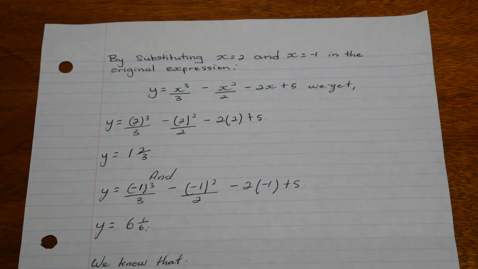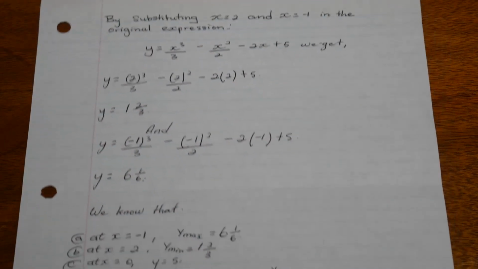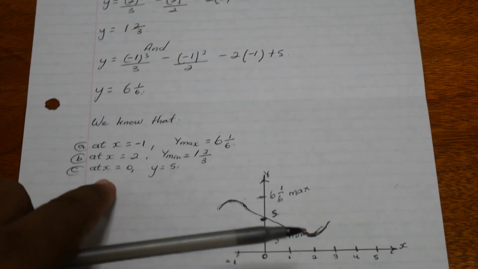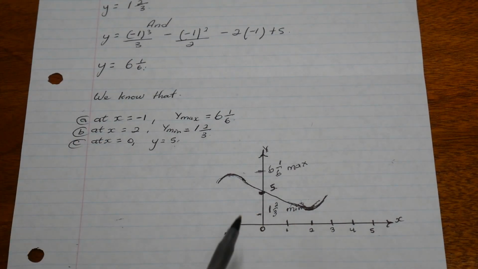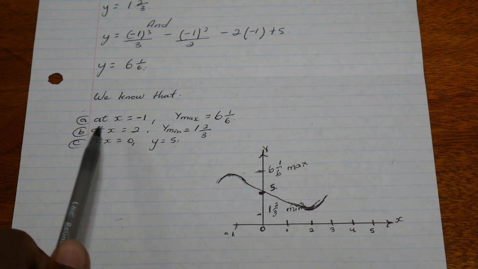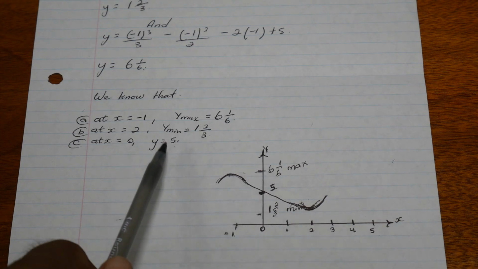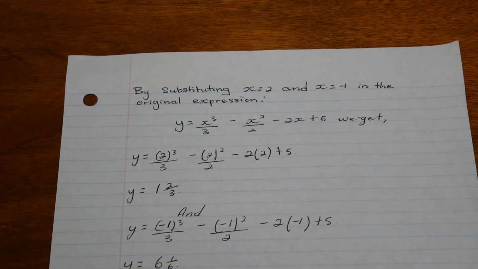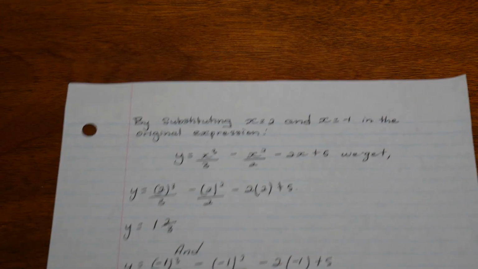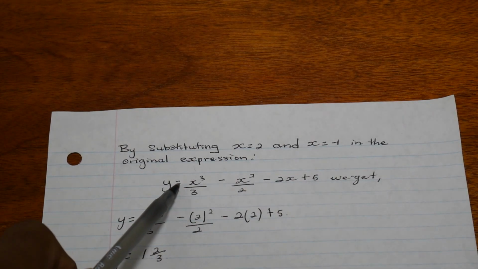So how do we find the y intercept? If we look at the graph here, we'll see that x is equal to 0. And how do we find the y? Simply, we substitute the 0 into the original function.